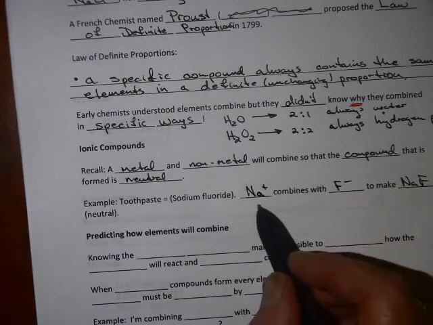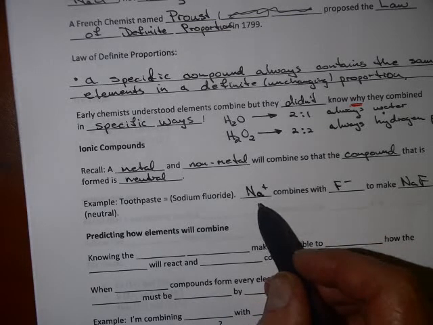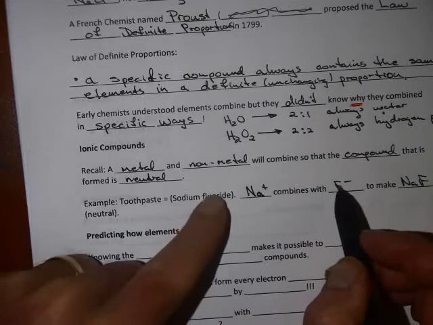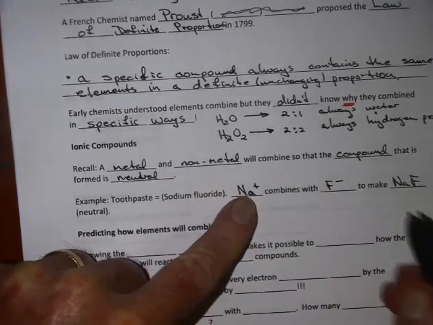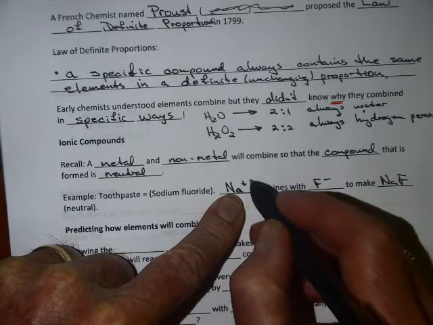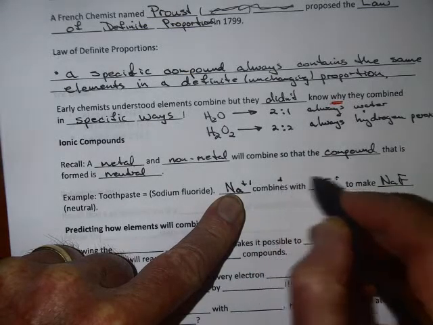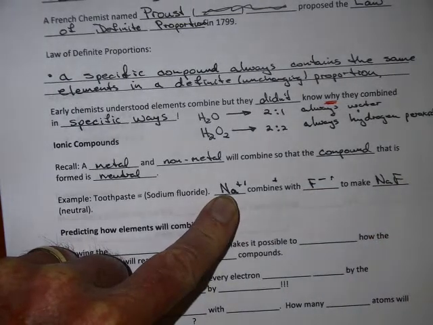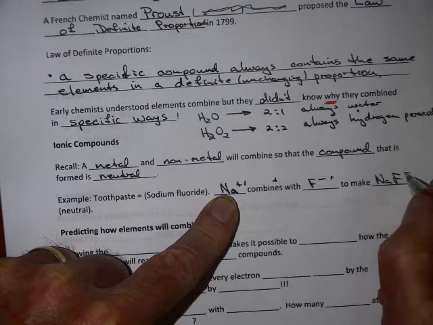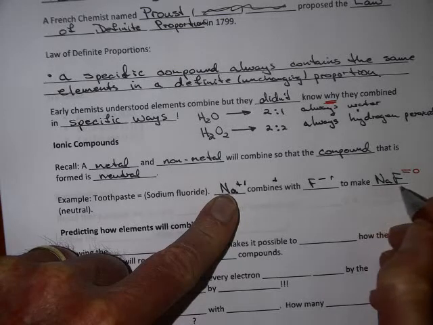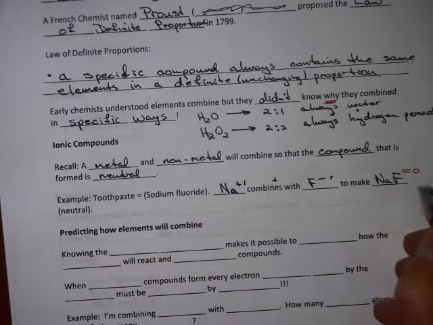The sodium ion has a charge of +1, and the fluorine ion has a charge of -1. When they get together, if you add those two together, +1 and -1 equals 0. So that means there is no charge. It's neutral. Okay?